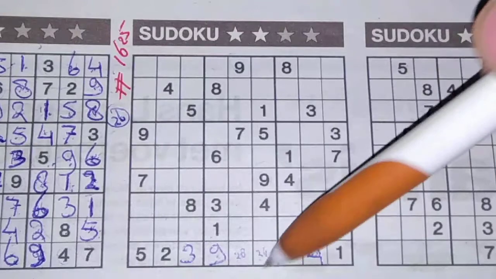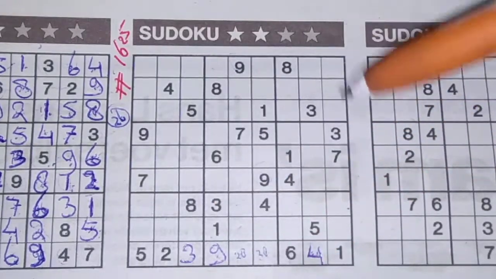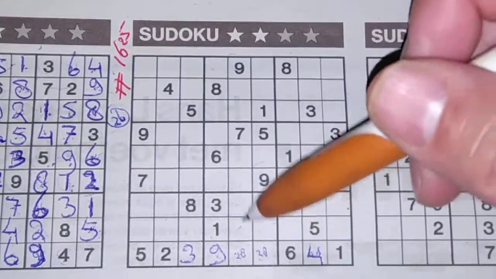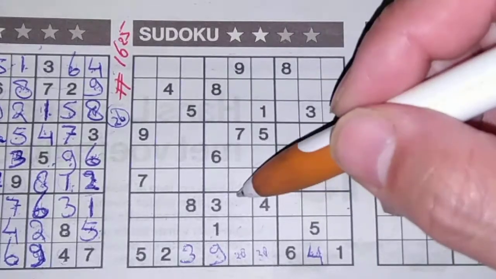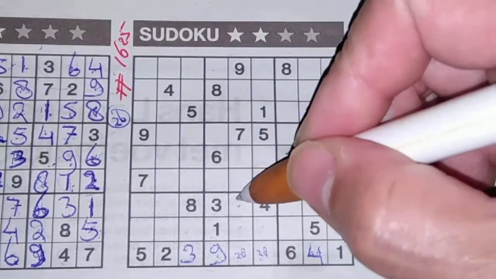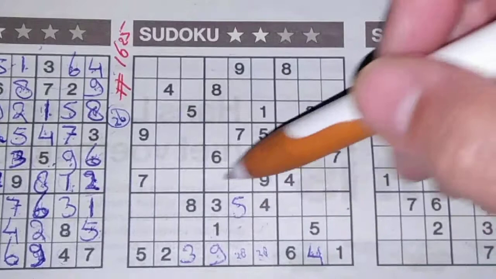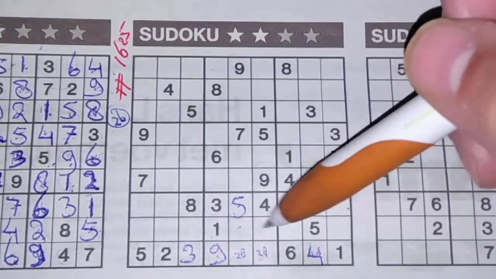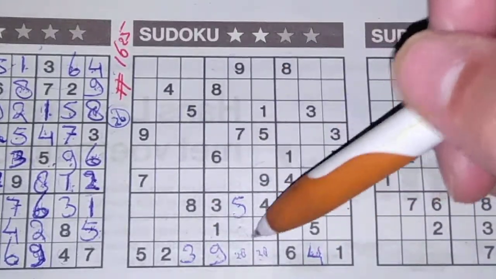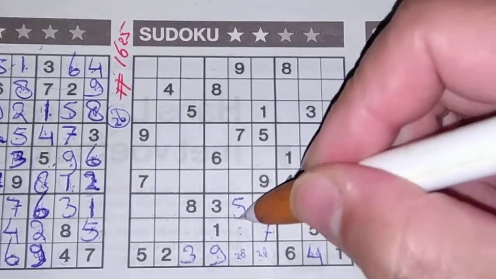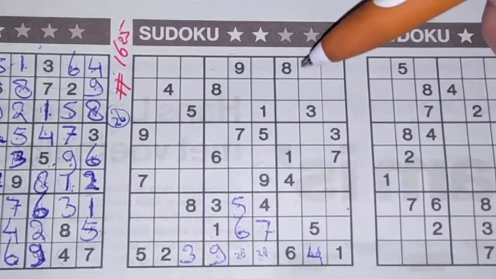3 missing numbers now in this big square. One of the missing numbers is 5. We see here 5. No 5 in these 2 boxes. 1 box left for the 5 should be there. 2 boxes left in this big square for the numbers 6 and 7. We see here 7. No 7 there. 7 should be here and the 6 goes there.